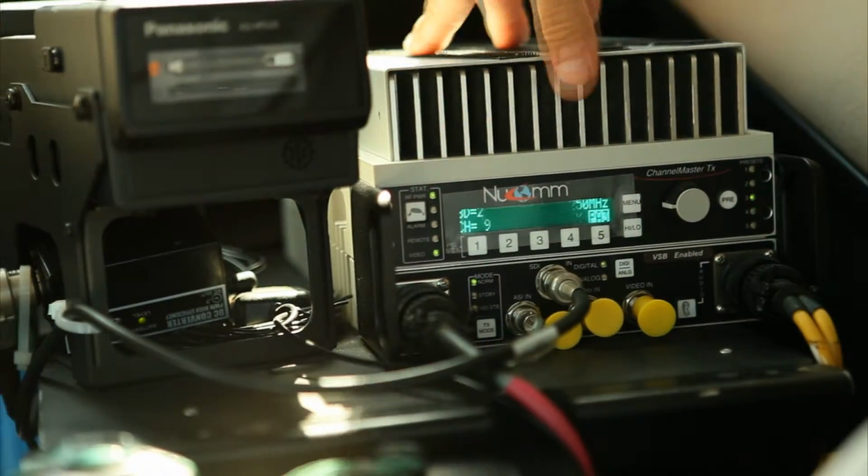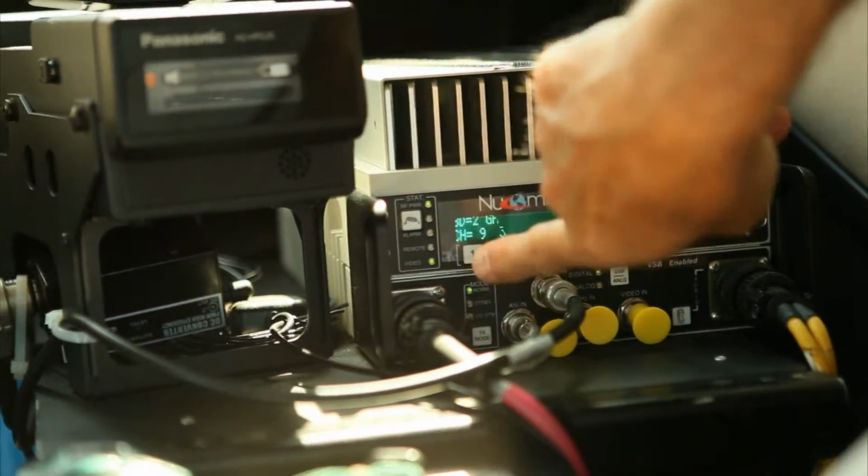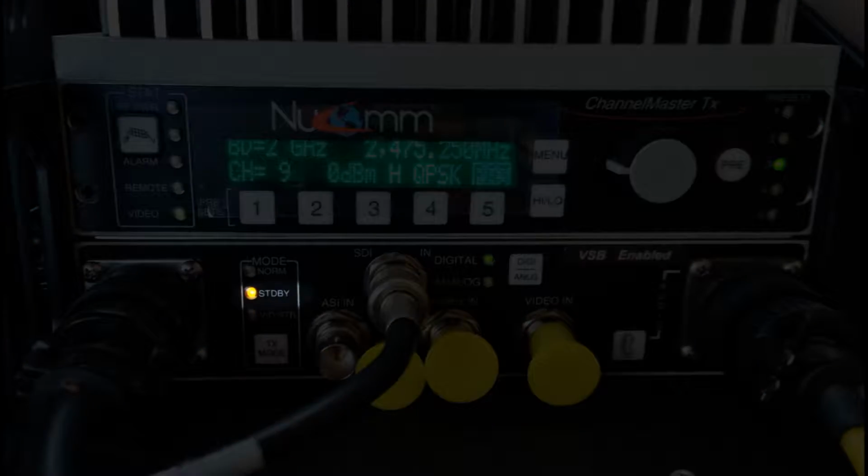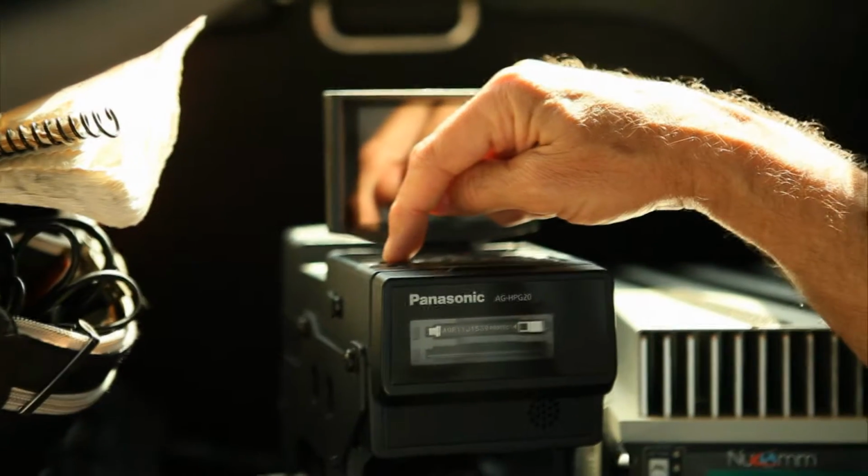The stat box in the upper left of the NUCOM unit will have the top and bottom green LEDs lit up at this time. Note that if the center red LED comes on, you have no video going into the transmitter. Onto the P2 recorder.